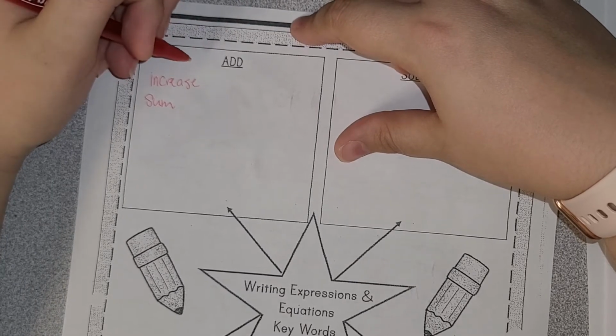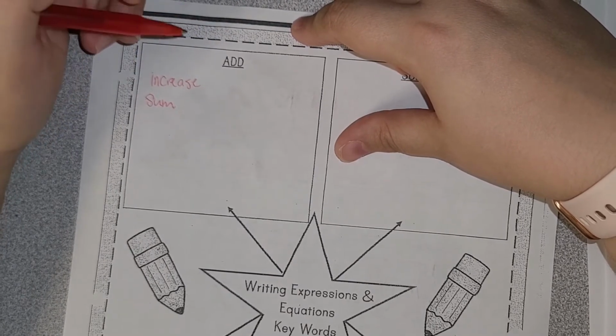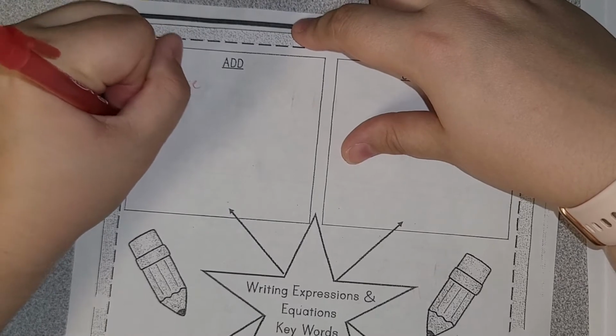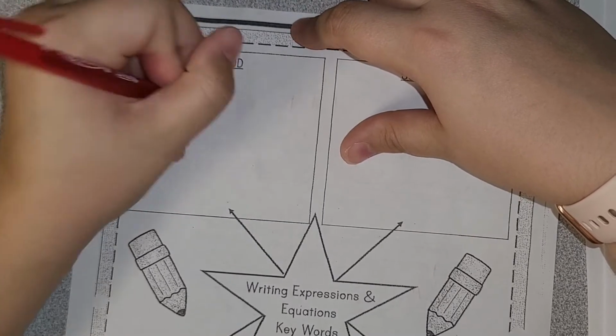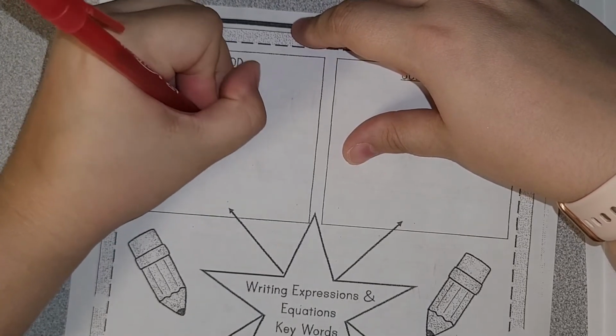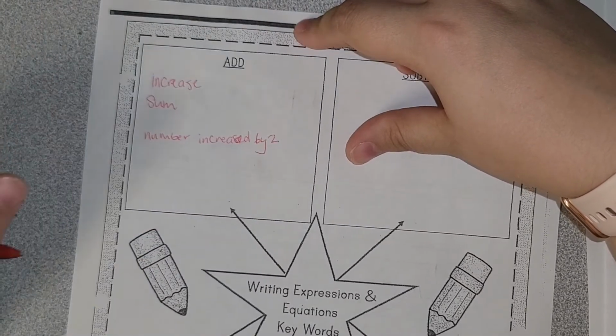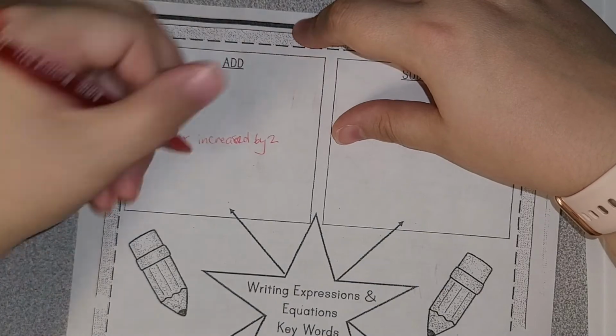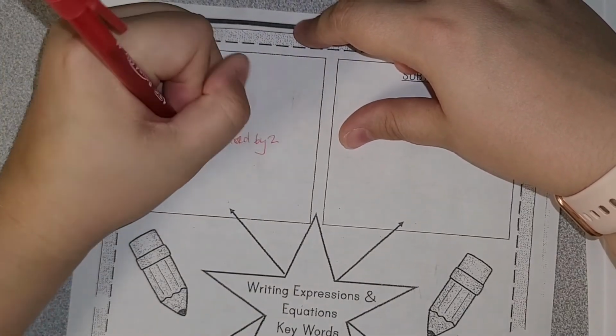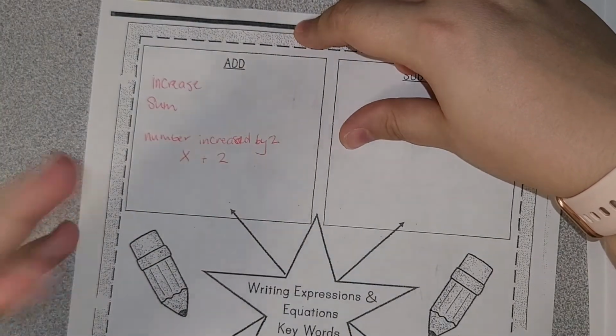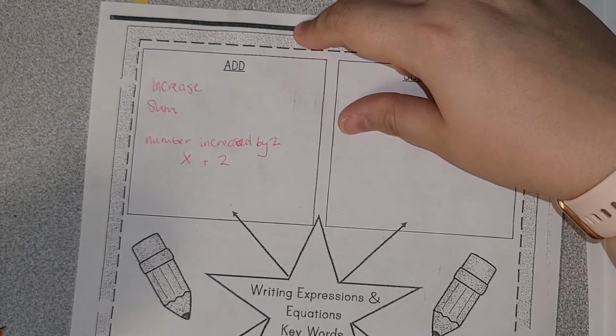So if I said the number increased by 2, the way that I would write that expression would be x plus 2, or n, or whatever variable you want to use.